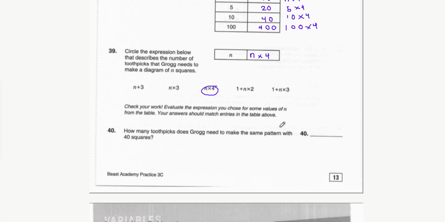How many toothpicks does Grog need to make the same pattern with 40 squares? So we can evaluate the expression we found in the previous problem for n equals 40. When n equals 40, the expression n times 4 is 40 times 4, which equals 160.